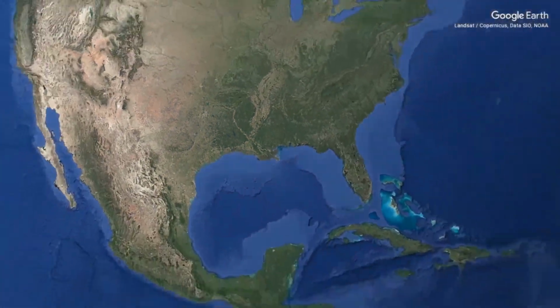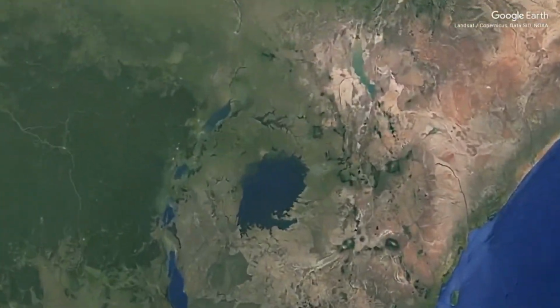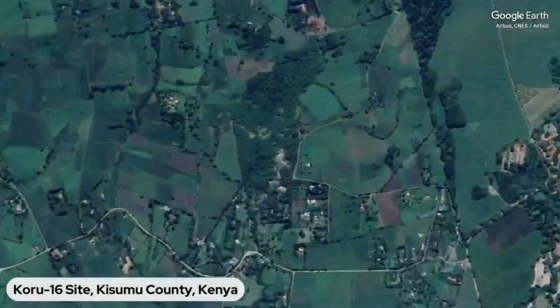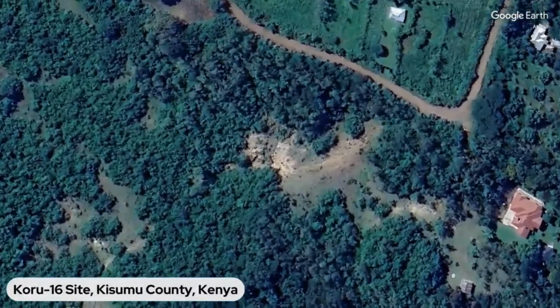Venanzio works in the field at the site of Koru in western Kenya, which is a Miocene site with some pretty spectacular fossils, including some fossil leaves, which we will have a chance to look at later. Now we'll just get to see this really cool site.